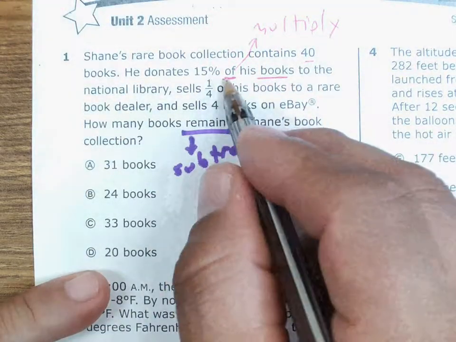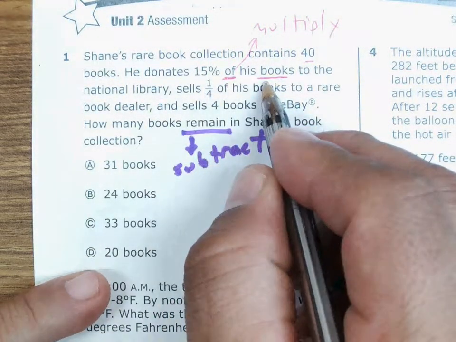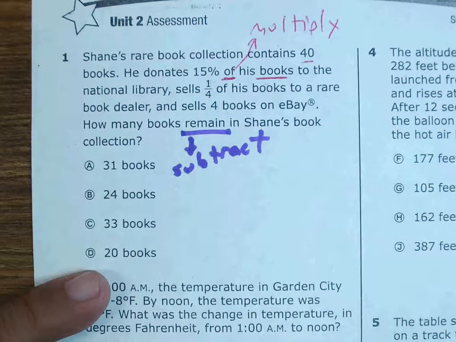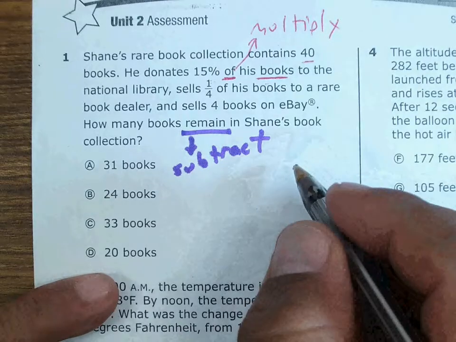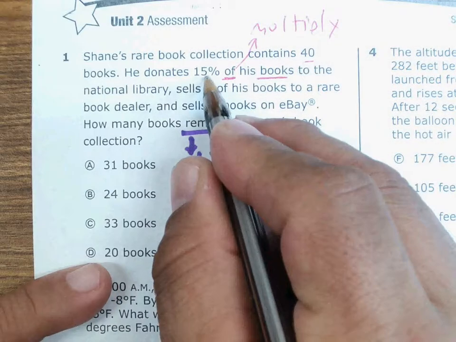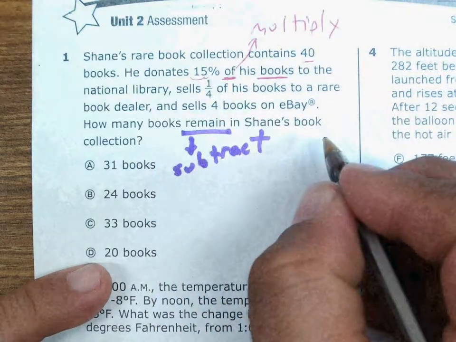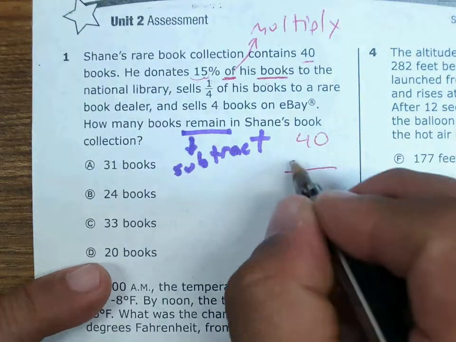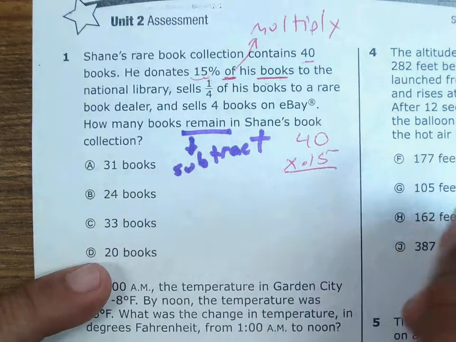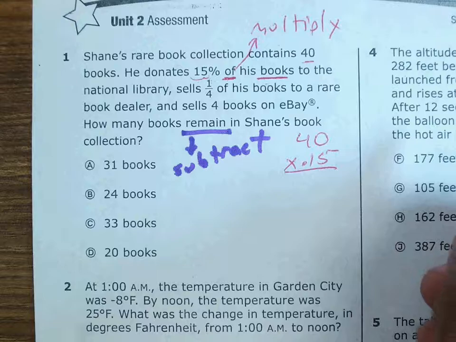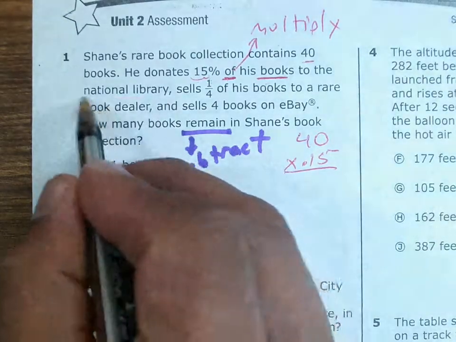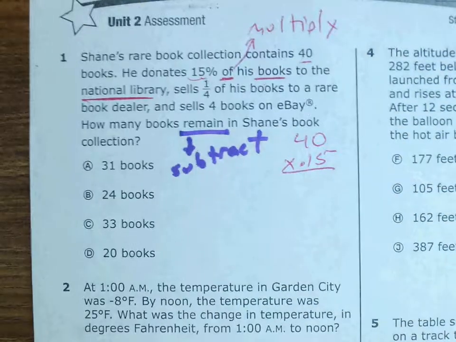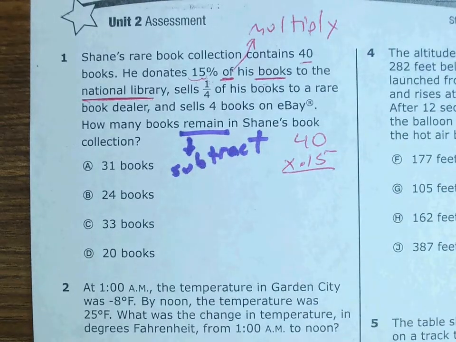So we're going to multiply 15% times 40, but you must convert the 15% to a decimal, and you do that by moving the decimal 2 times to the left. 1, 2. So you get 40 times 0.15, and that'll give you how many books he donated to the National Library. Okay, so that's what he donated to National Library.